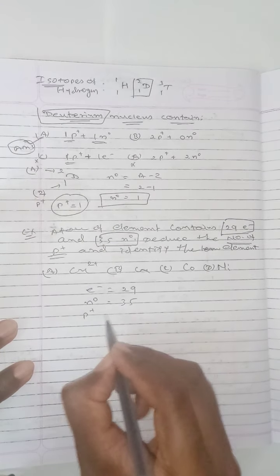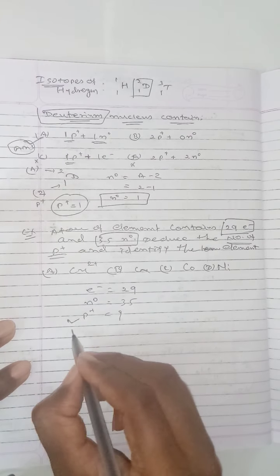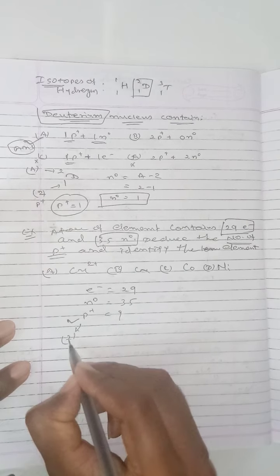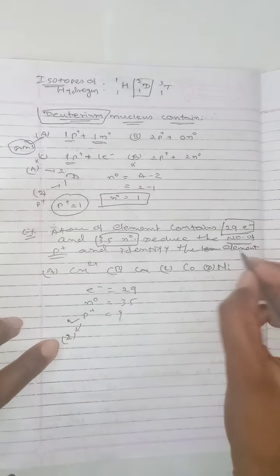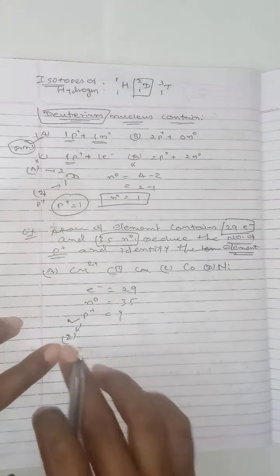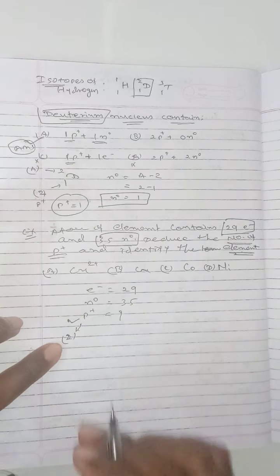Then what about protons? Because from the protons we can identify Z, which represents the particular element, as it is directly connected to the atomic number.